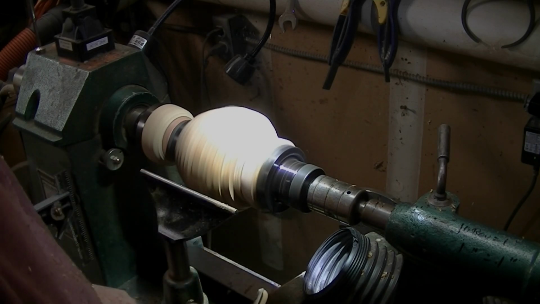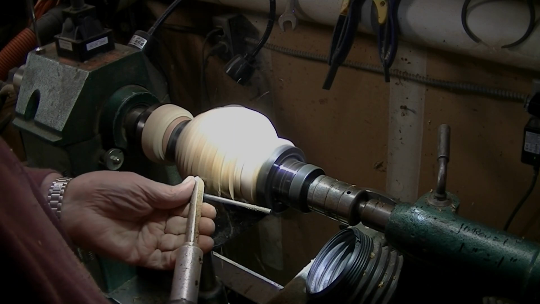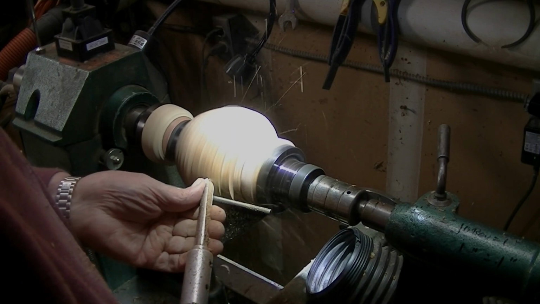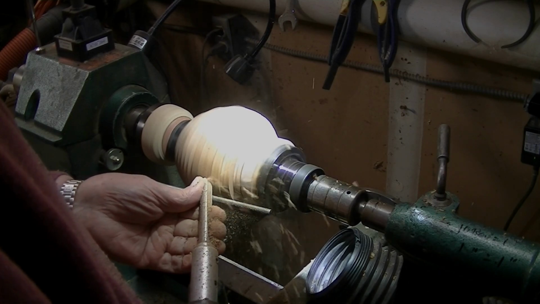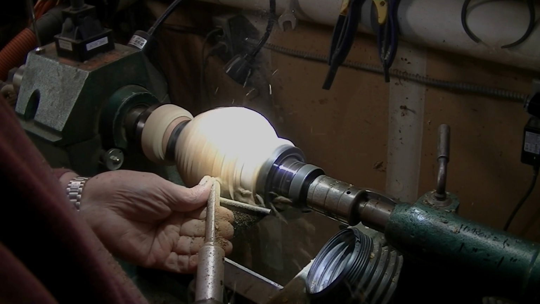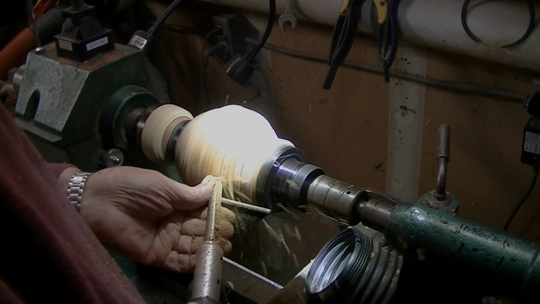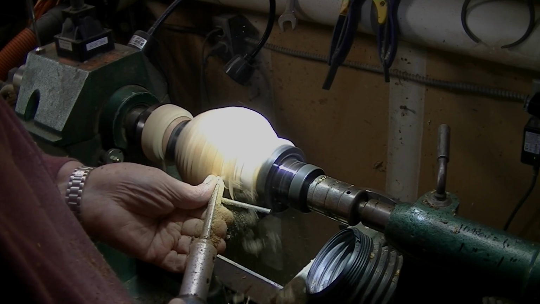The top of the vessel has a small curve in it, and so we're trying to pull that curve in, that reverse curve, right near the neck of the vessel. We'll try to get the exterior as perfect as we can before we do the inside.